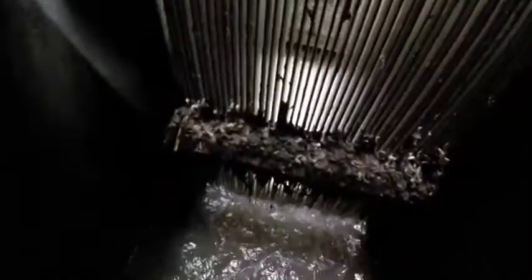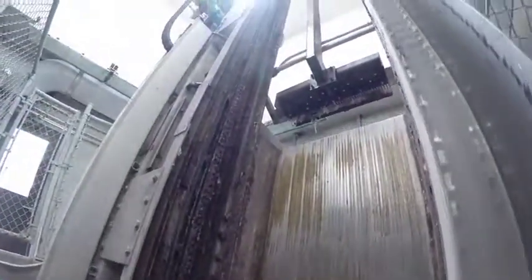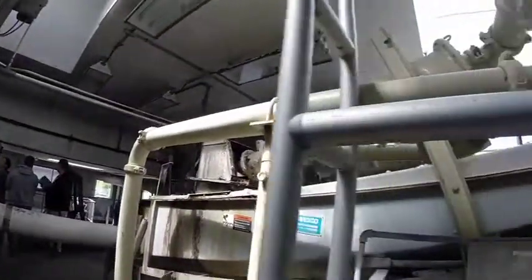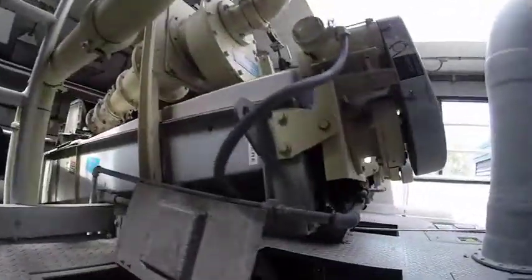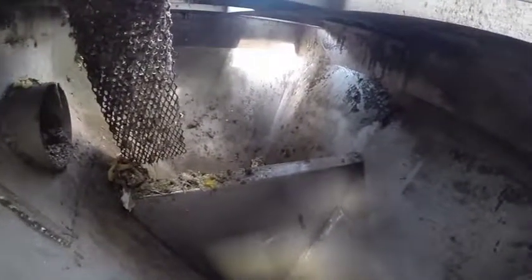Bar screens. They're automatic bar screens. When the level comes up in that channel, when enough debris gets on the screens, that rake will automatically come down and scrape it all off and put it in here. It's compacted through there and dumped into what's called a grit trailer.